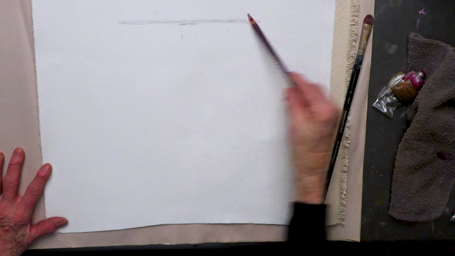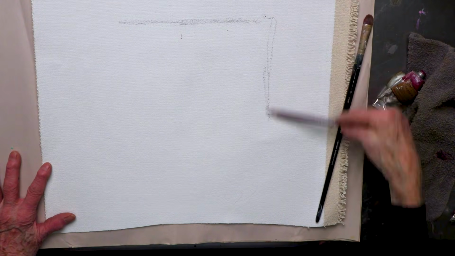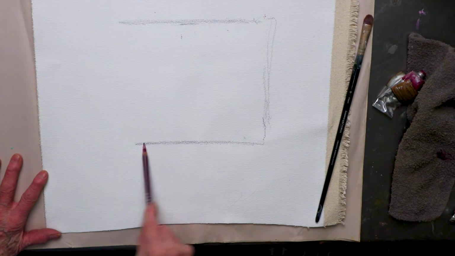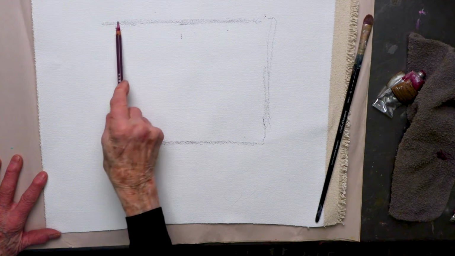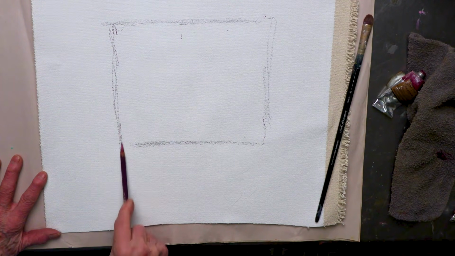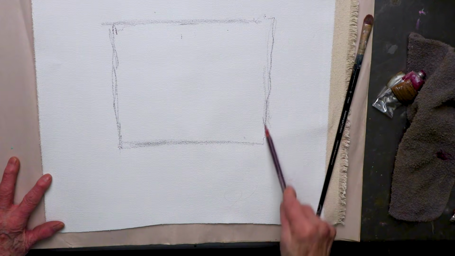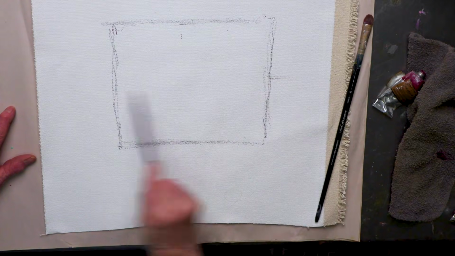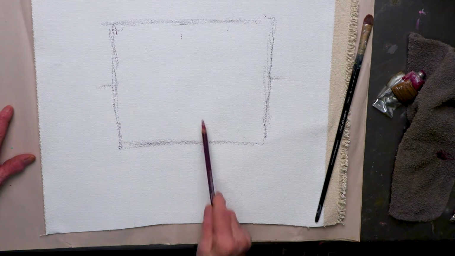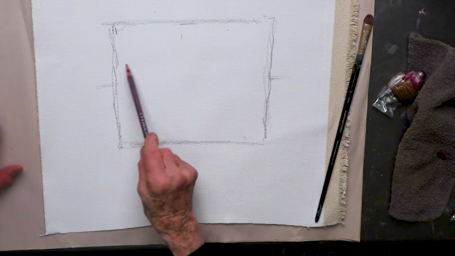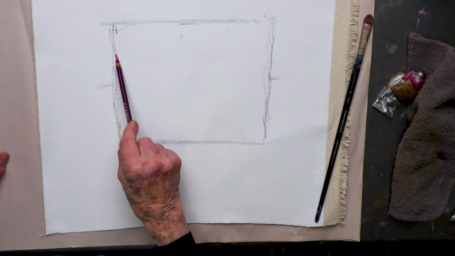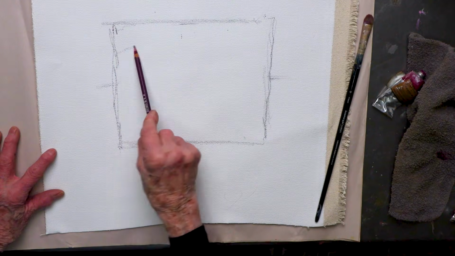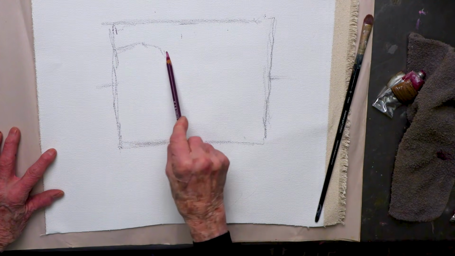Draw this around it just to give me an indication of where I'm going. All right, now here's the middle. So I don't necessarily want anything happening there, but let's just do a scene, a mountain scene.